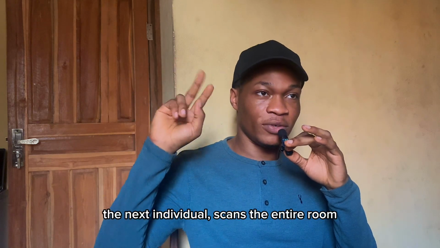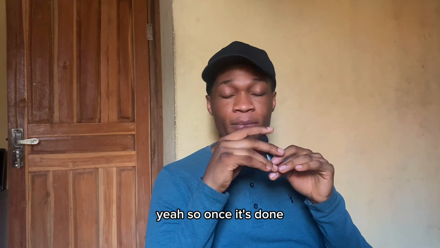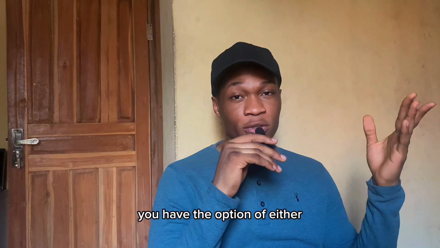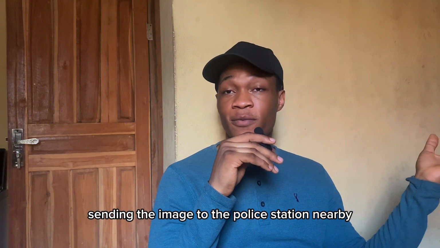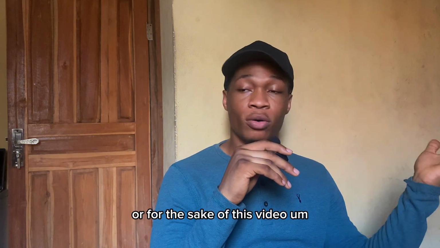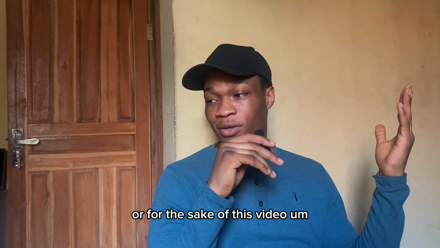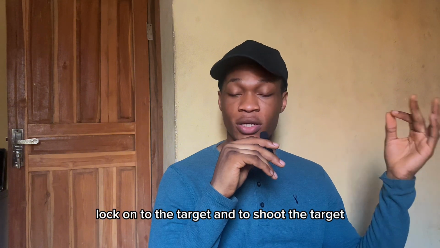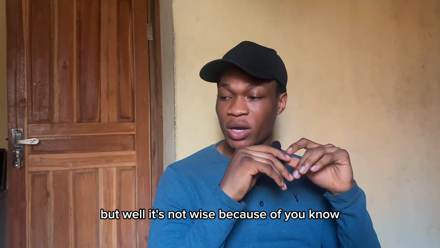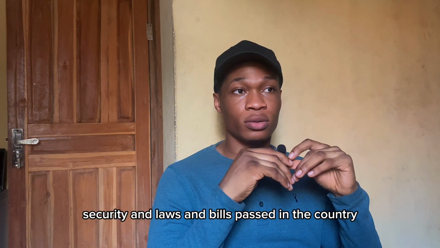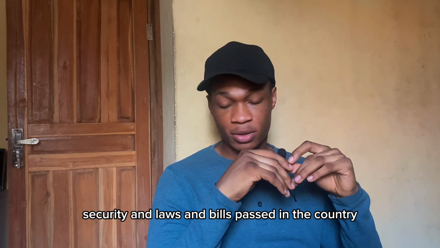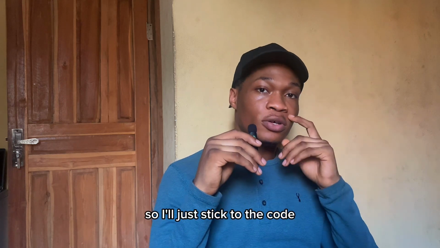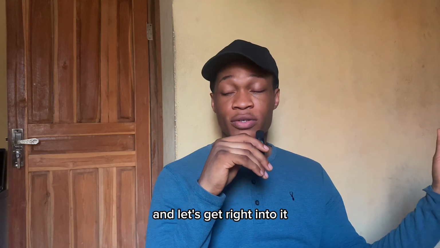The next individual scans the entire room. Once it's done, you have the option of either sending the image to the police station nearby, or, for the sake of this video, I would have built a weapon system to demonstrate how it locks onto the target and shoots the target. But it's not wise because of security laws and bills passed in the country. So I'll just stick to the code. I'll show you how the code works, and let's get right into it.